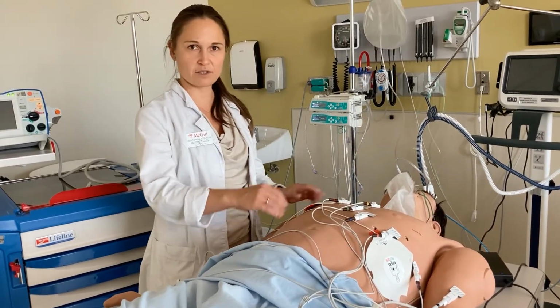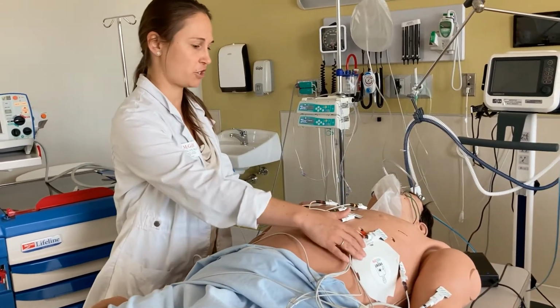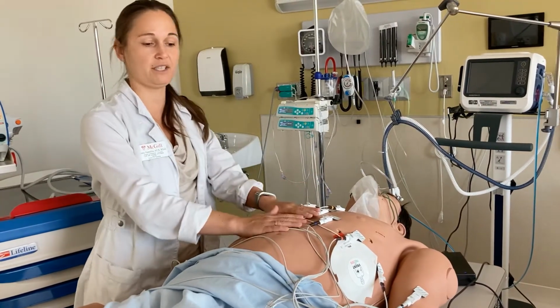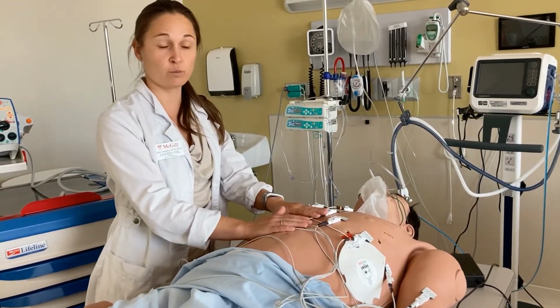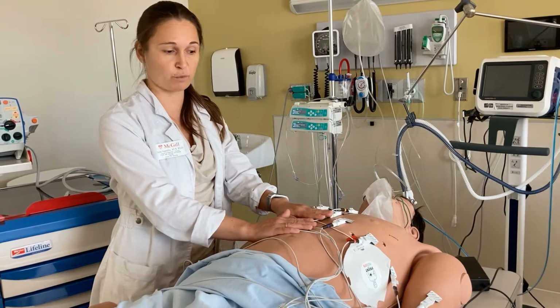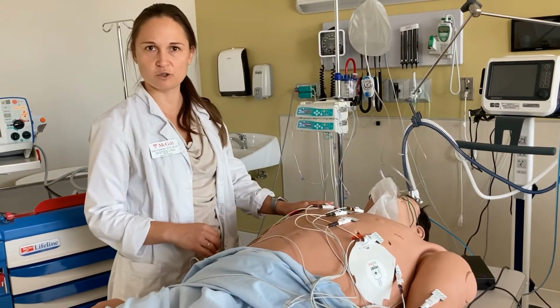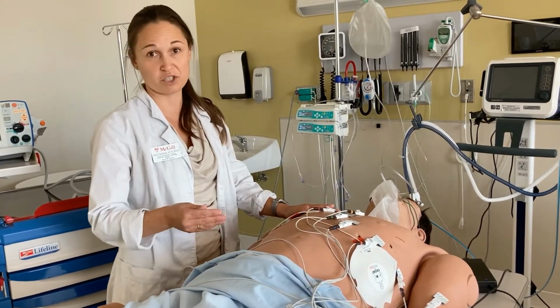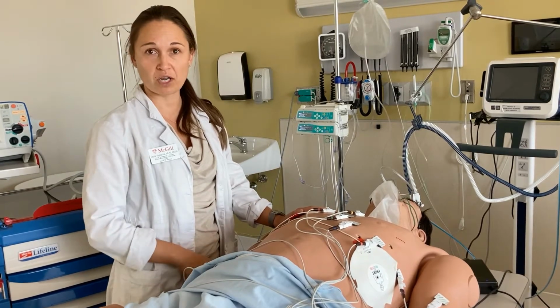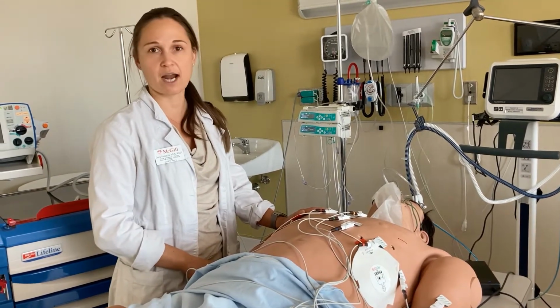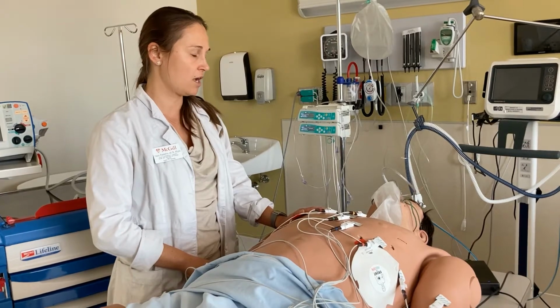So my pads are already applied to the patient. You will also see that my 12-lead EKG is connected. And before I cardiovert the patient, I will make sure that my EKG machine is continuously recording a 12-lead EKG so we can later analyze our intervention.